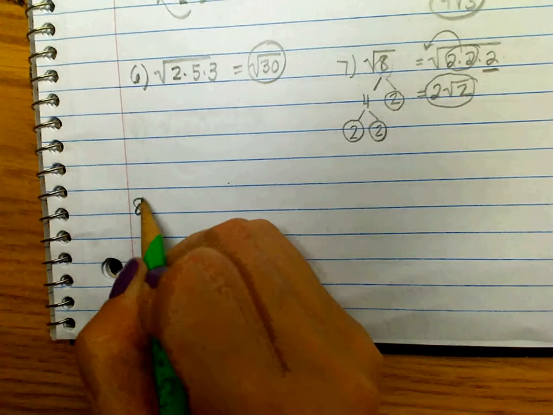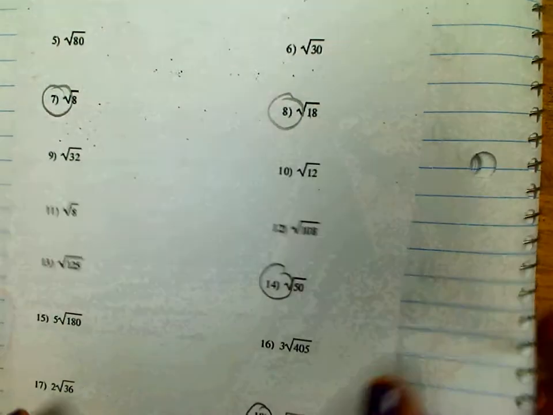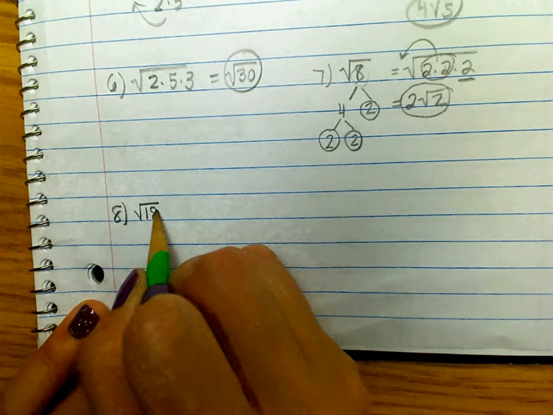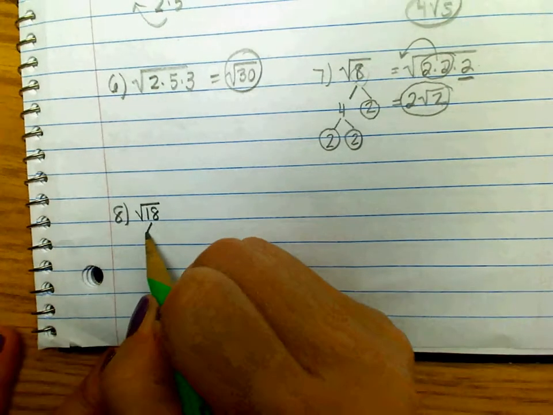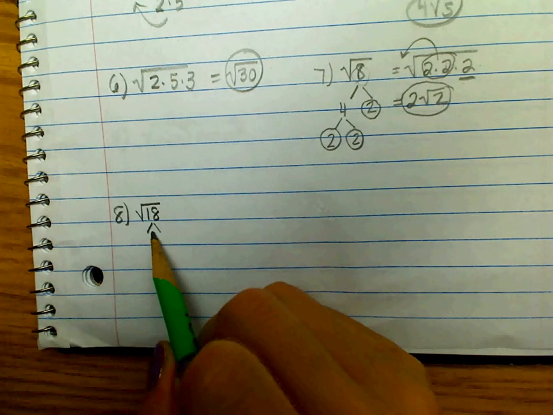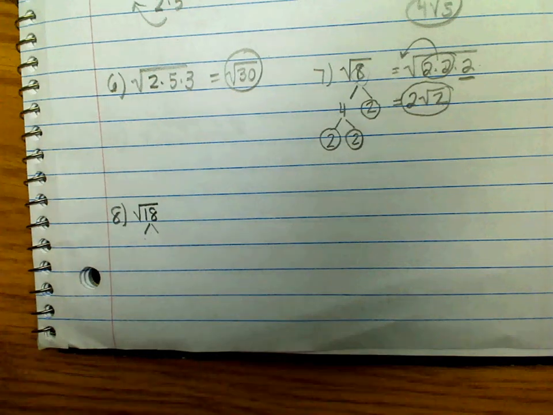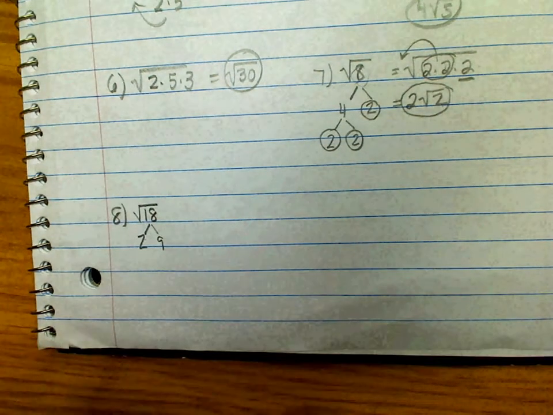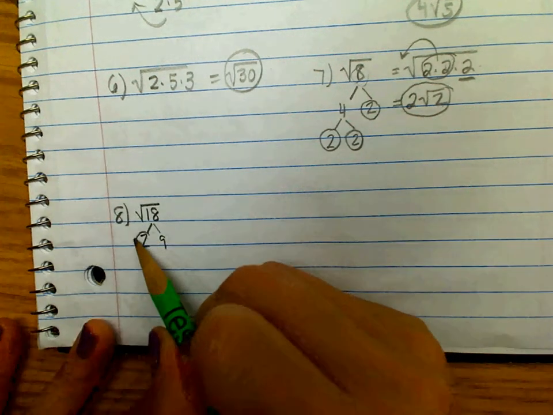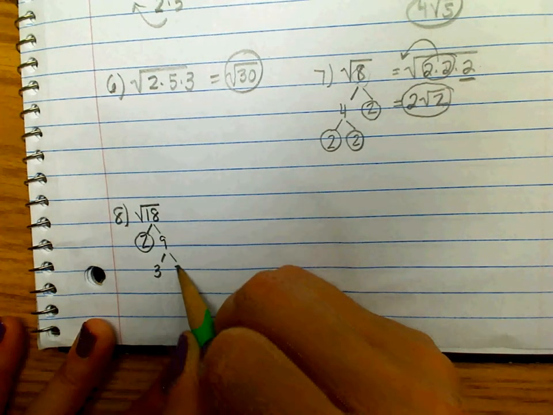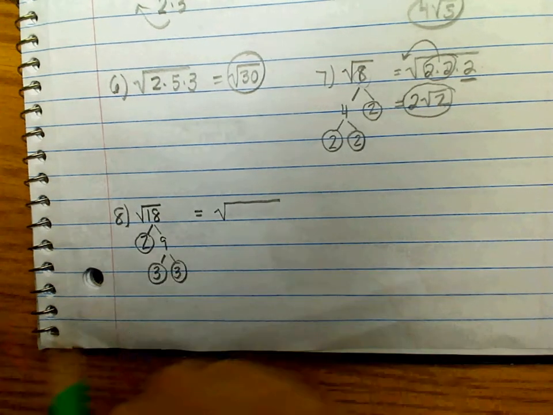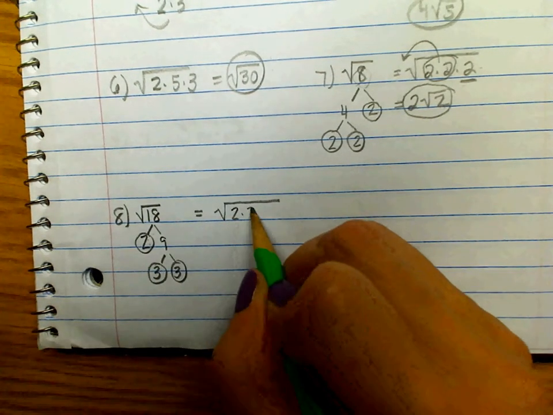Let's go to number 8 and see what it was. Number 8 is square root of 18. Now 18 actually has several factors like 2 and 9, 6 and 3. I guess those are it. So you can choose either one. I'm going to use 2 and 9, but you can use 6 and 3 because in the end we still get all the same prime factors. 2 is prime. 9 breaks down into a 3 times 3. Those are prime as well. So I'm going to write the longer radical. I'm going to get these in there, 2 times 3 times 3.